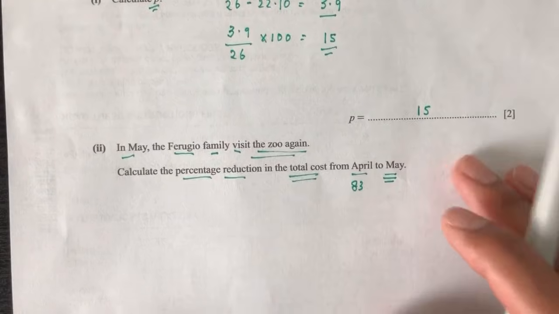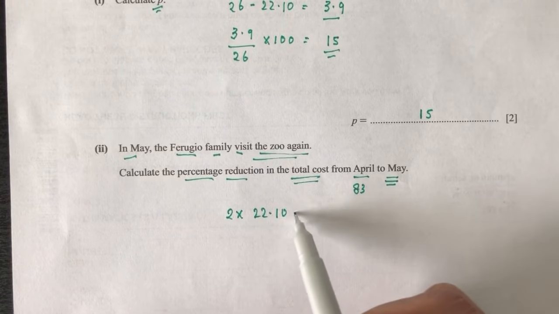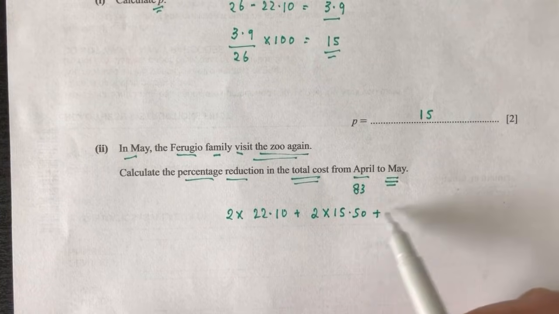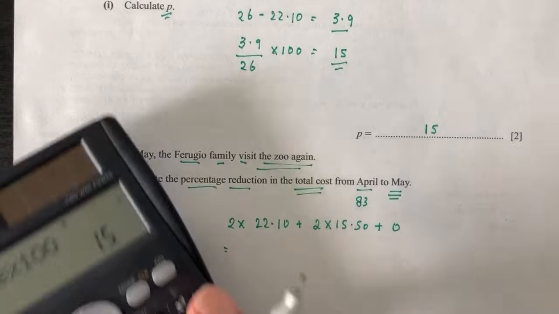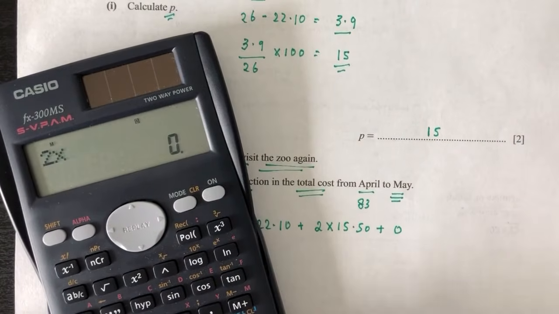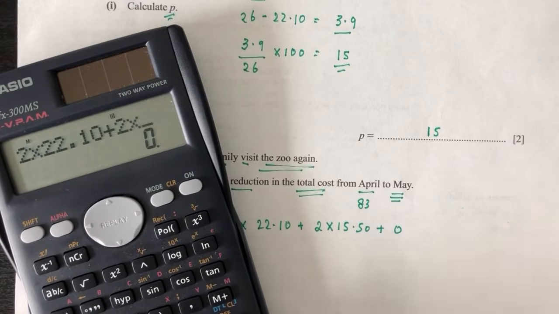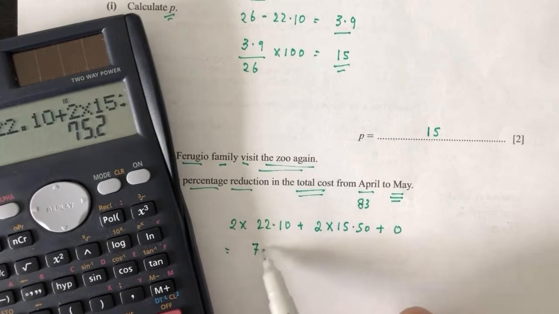So we will have 2 times new price 22.10 plus 2 kids, which is 15.50 plus 1, which is 0. So let's find the cost. That will be 2 times 22.10 plus 2 times 15.5. That will be 75.2. So the cost now is 75.2.